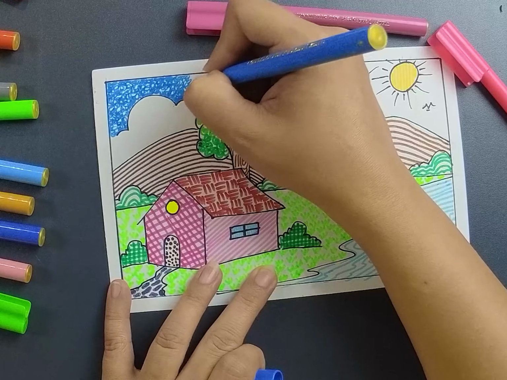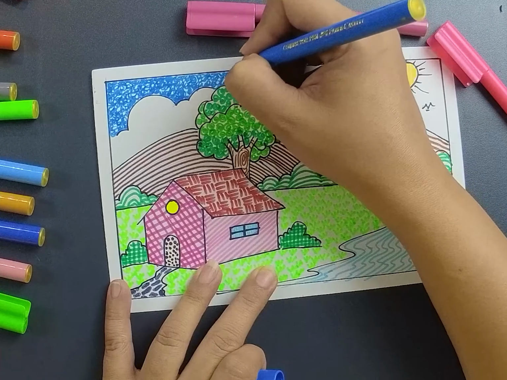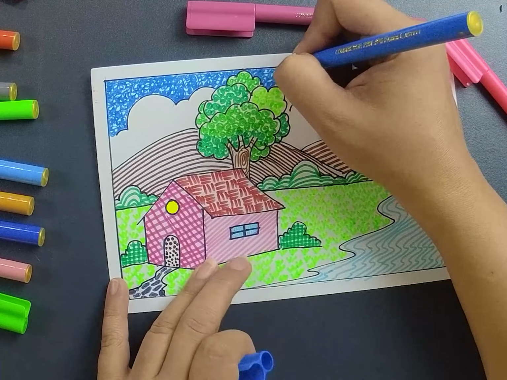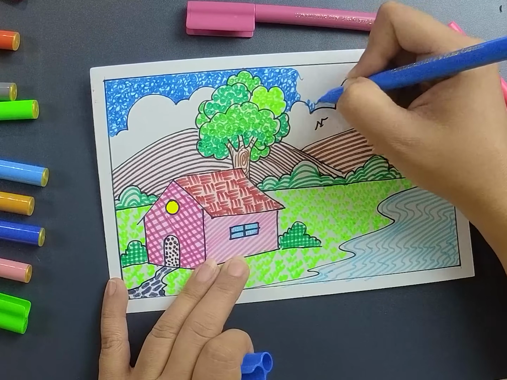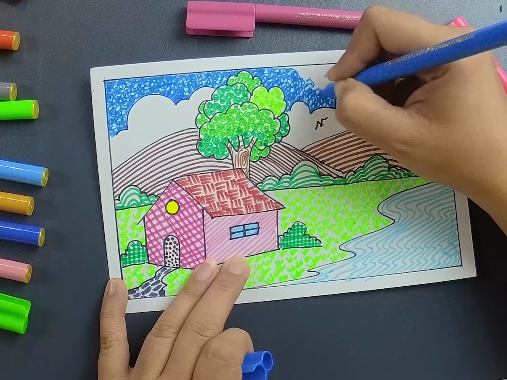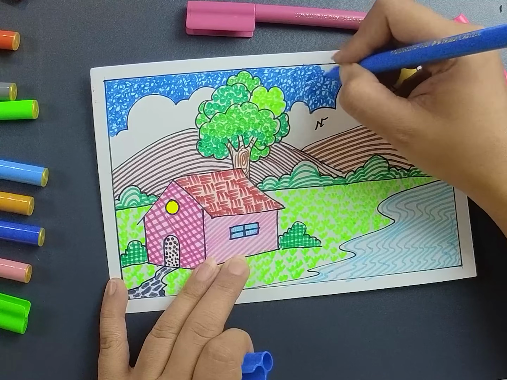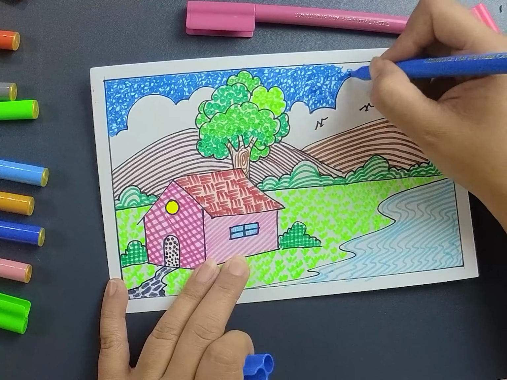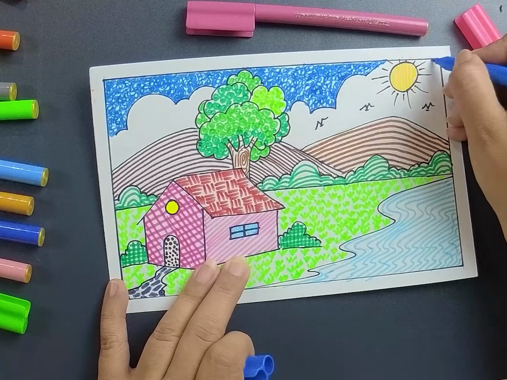Now, what I will do is I will just scribble it around. I'm just scribbling it around. That's it. Simple. Which we do on the back page of our files and books. The same pattern I'm just creating. Just simple scribbling. That's it.